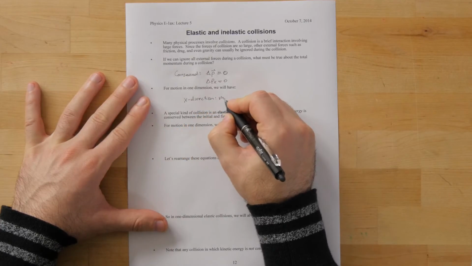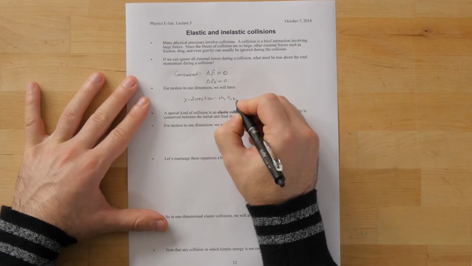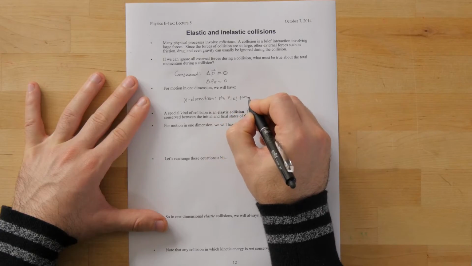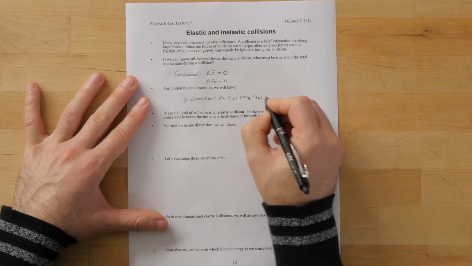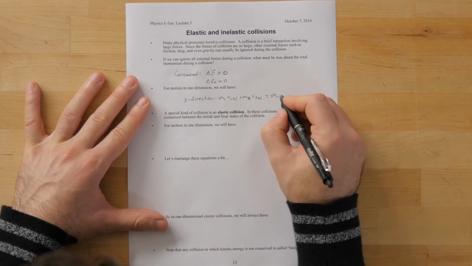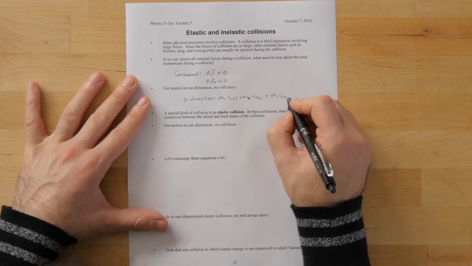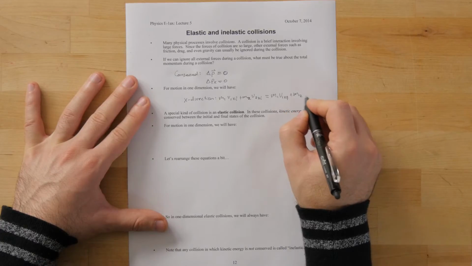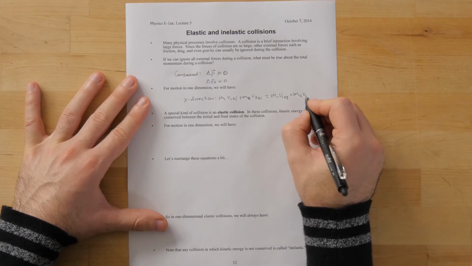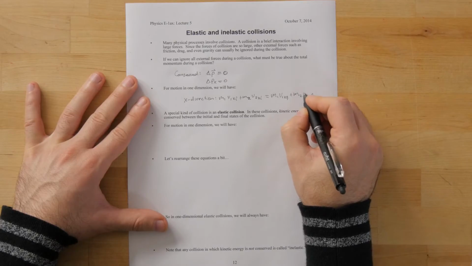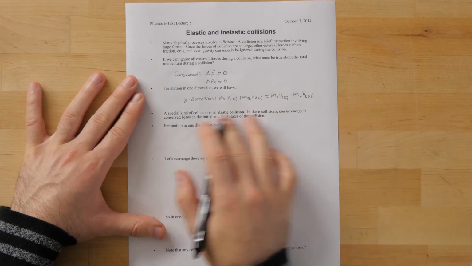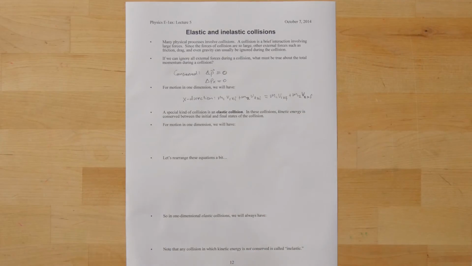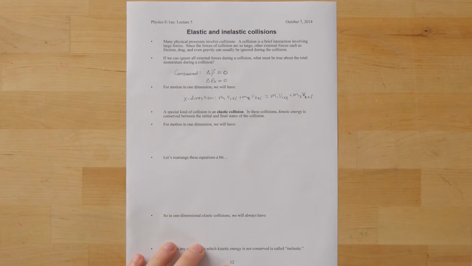We have m1 v1x initial plus m2 v2x initial is equal to m1 v1x final plus m2 v2x final. And throughout the rest of this, I'm going to leave off the x's because we're just looking in one dimension, so all the v's are going to be in the x direction, but I just wanted to write it at least in this first equation.